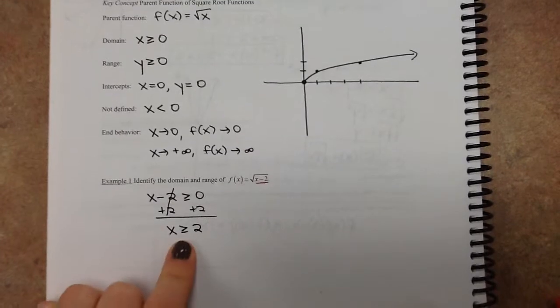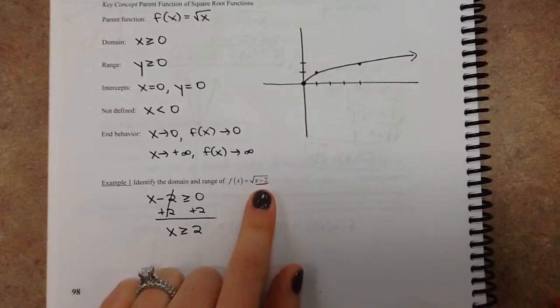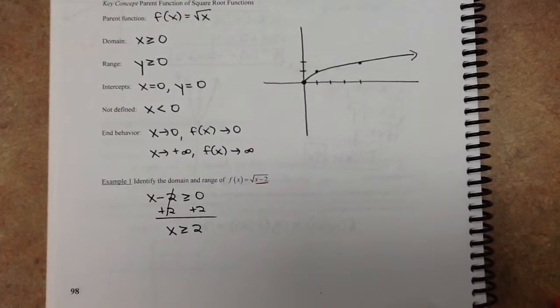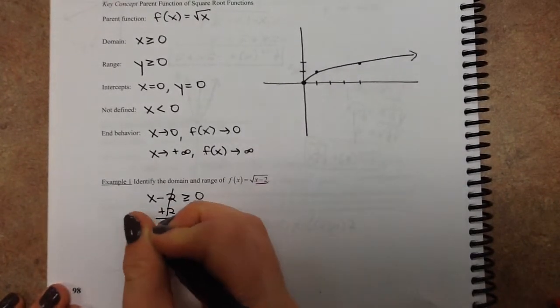Okay, so as long as x is greater than or equal to 2, this function will be defined. All right, so we start with that. You get the x value because it only includes values that would be non-negative. All right, so we said it's strictly greater than 0. So this is my domain.